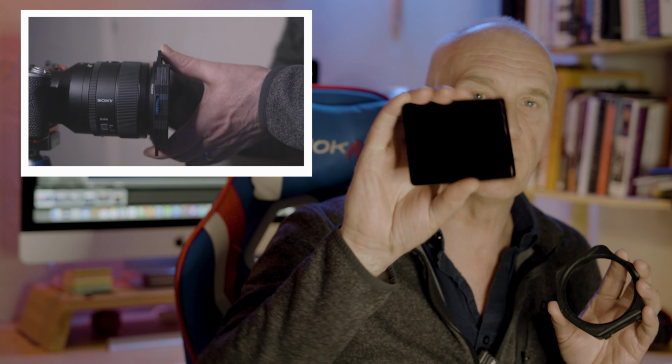The next type of system you can buy is a filter system, where basically you buy a filter holder, you have an adapter that puts this holder onto your lens, and then you buy your filters. They're usually square or rectangular, and they slot in to this filter holder. Now they come in different formats. You can buy these at whatever budget suits you.